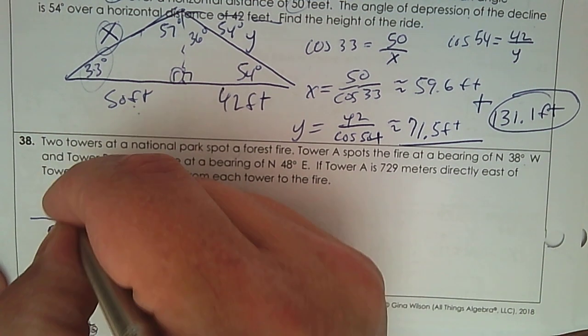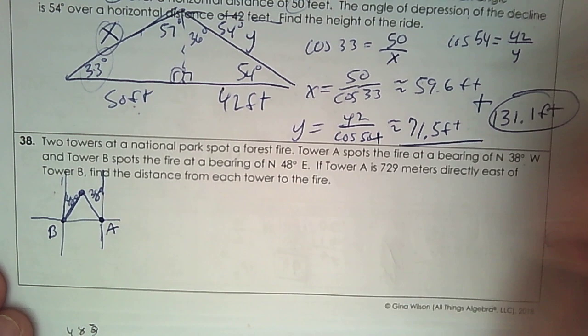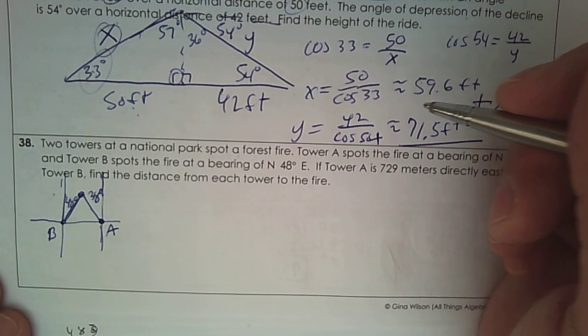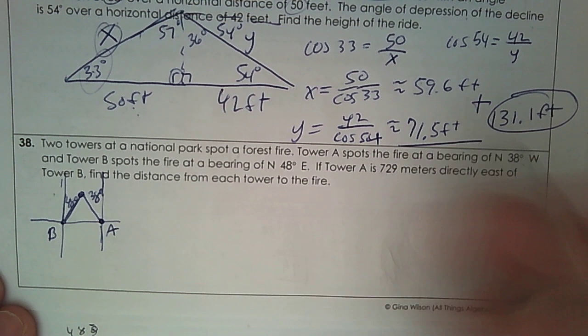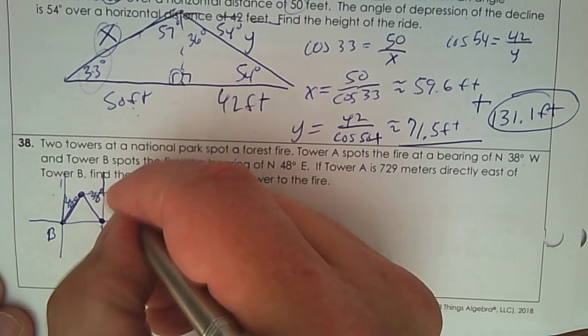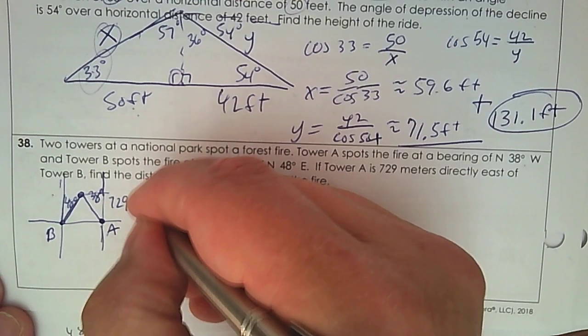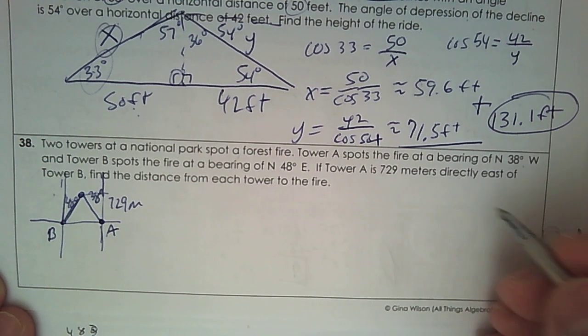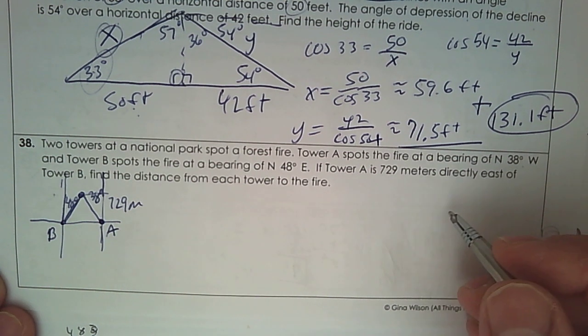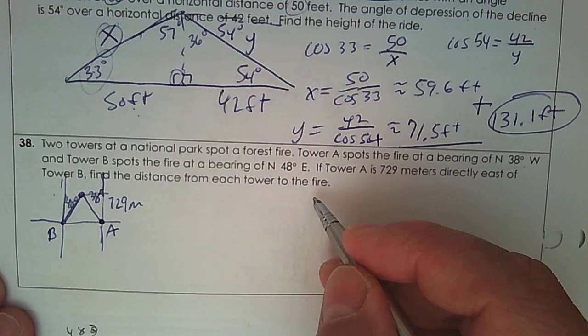So this here would be 48. And then the matter is, if Tower A is 729 meters tall, and directly east of Tower B, find the distance from each tower to the fire.